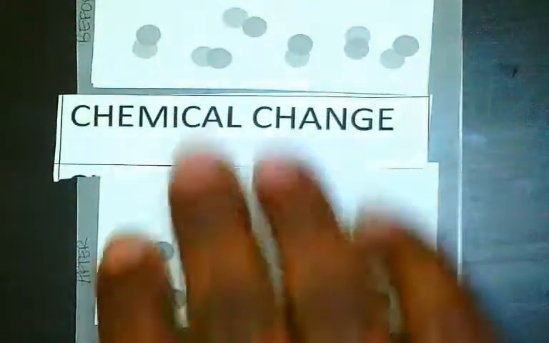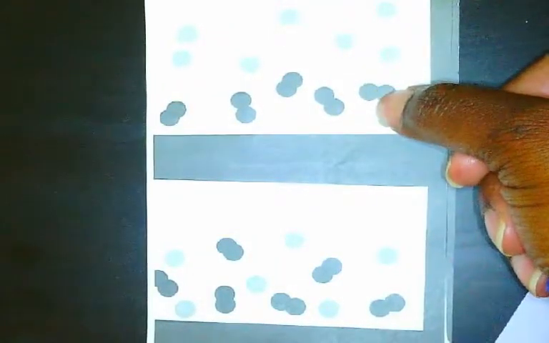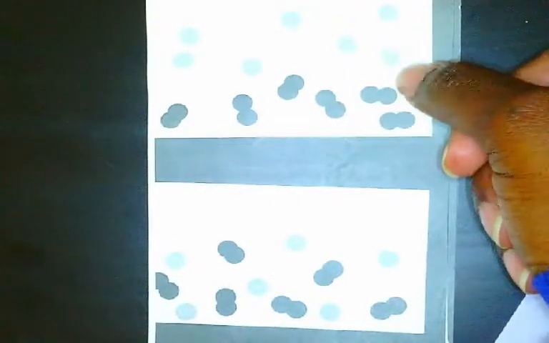This here, though, is a chemical change because I've taken a compound and I've broken it up. This is a chemical change. Okay? Not to be confused with this here, which is simply a physical change. Okay? Let me zoom out just a little bit so it's a little easier for you to see. So the only thing that's different between these two is in this one, these dark gray ones, they are, well, not compounds. They're two of the same thing joined together, and I have one by itself.